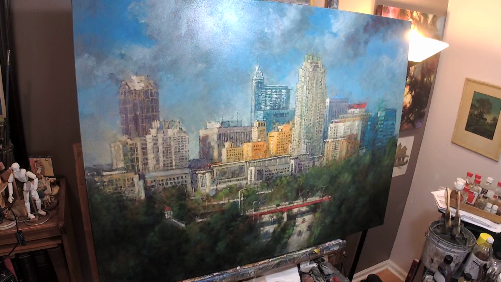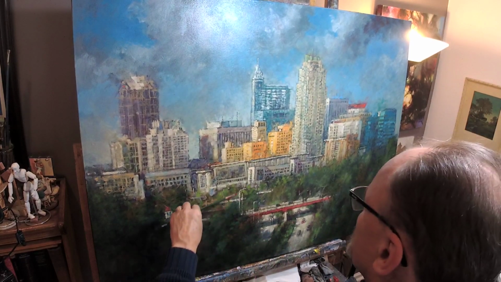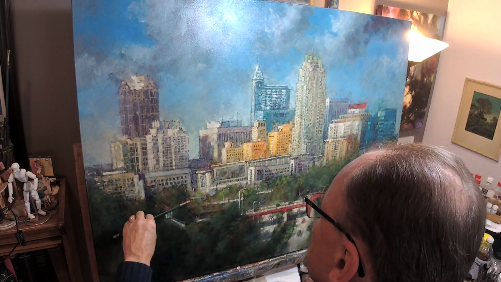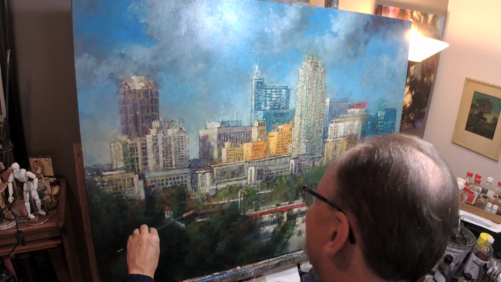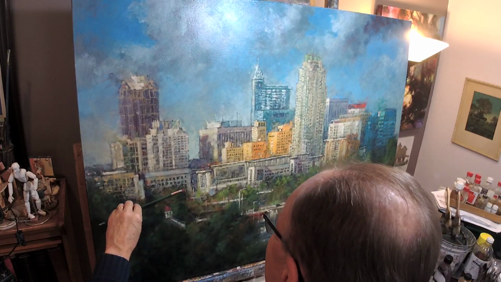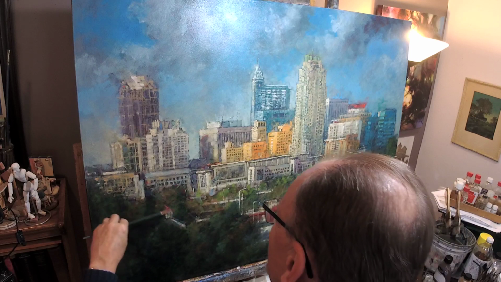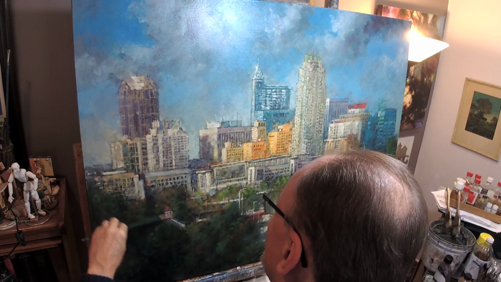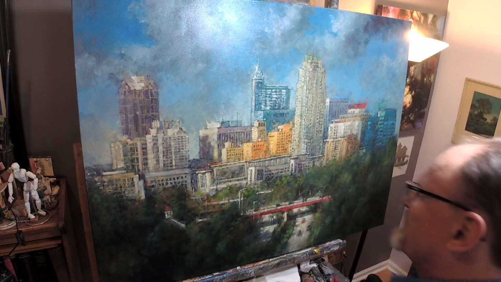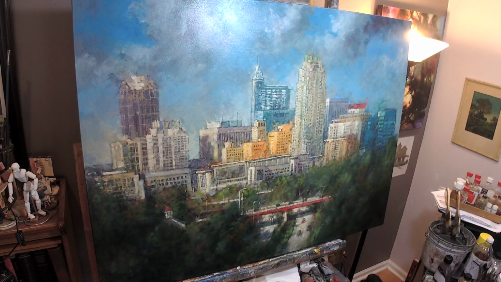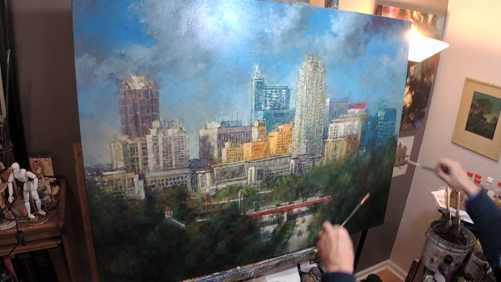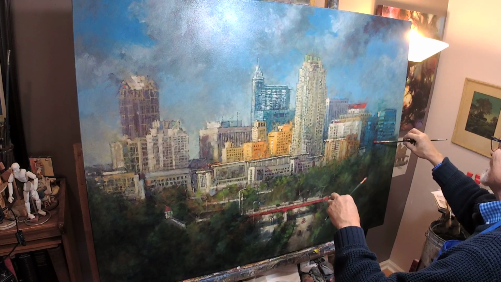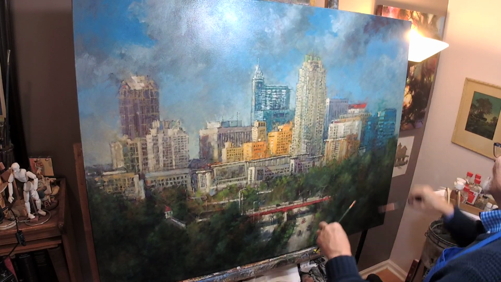But I am quite surprised. Did I need to say that twice? Yes, I did. In fact, I need to say it a third time. I am quite surprised. After just 10, 15 minutes of this broken color thing, when I stand back and look at the painting again, I go, oh my goodness, that is sweet. That really made a difference.